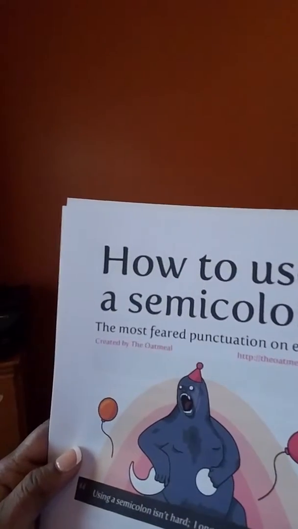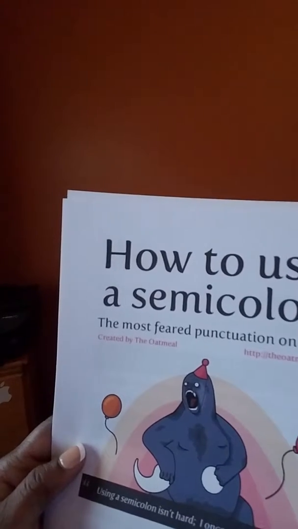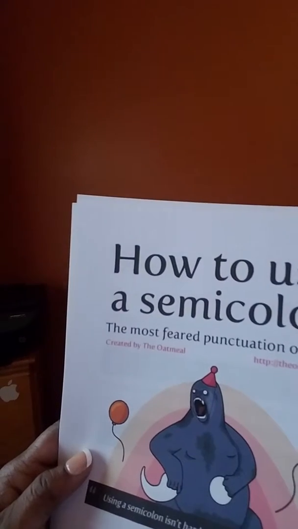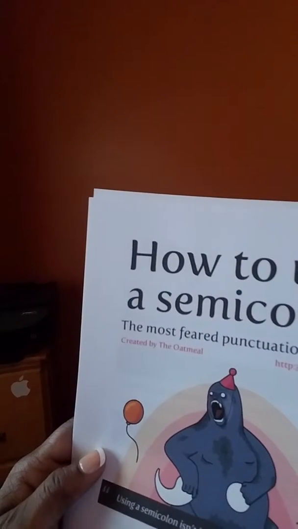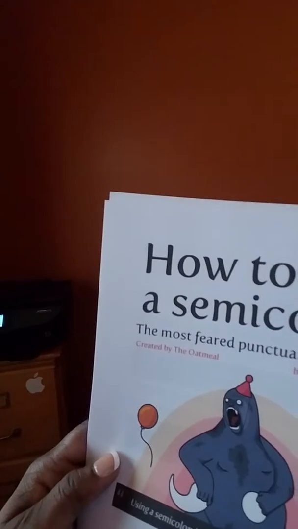It says, using a semicolon isn't hard. I once saw a party gorilla do it. So between these two ideas, there is a semicolon to connect the sentence. So I'm going to get started. I have some information that I prepared from A Writer's Reference, but I also wanted to keep it light. And so I'm going to use information from the Oatmeal article as well.